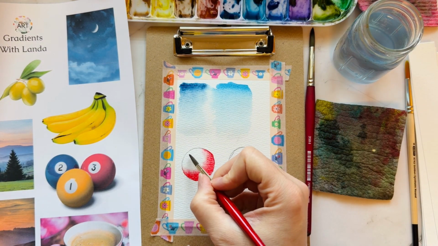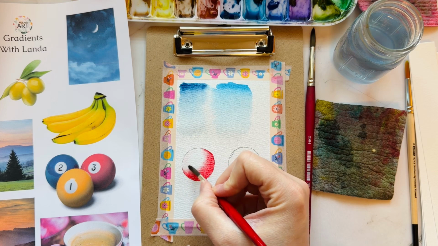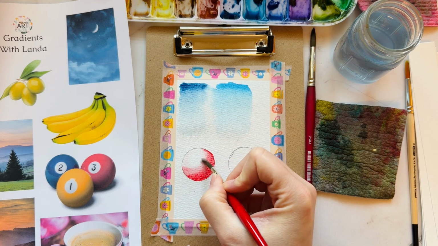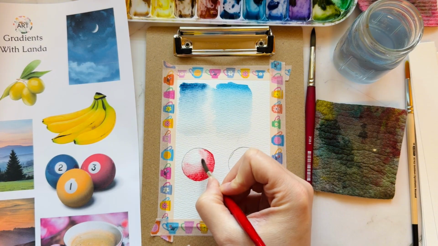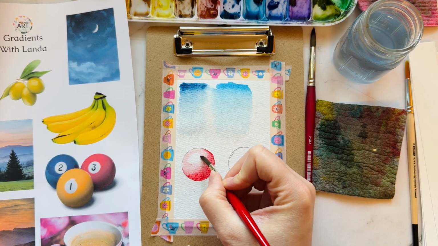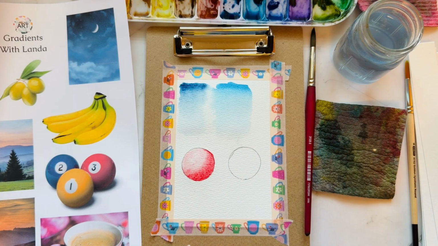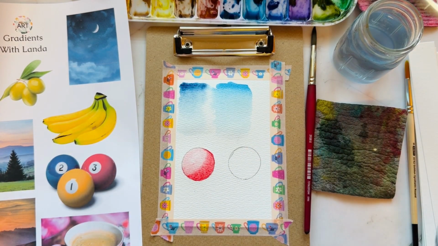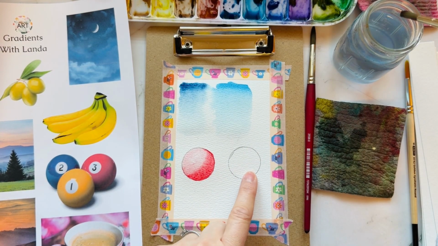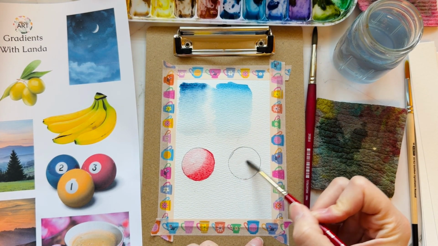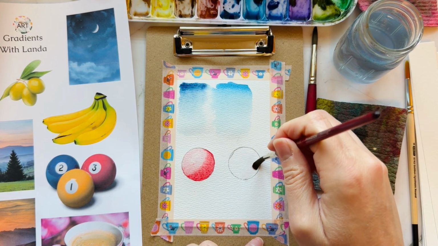So clean brush. I'm going to start in this white area. And I'm going to touch that paint, and then I'm going to wiggle it out. And I'm dragging it out. There we go. Let's try that one more time. So what you're going to do, paint that shape, that circle, because remember we're practicing a sphere.